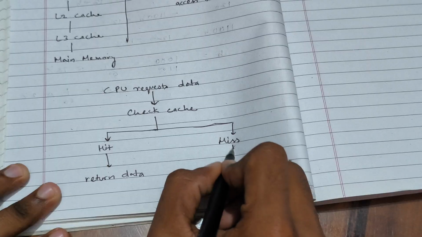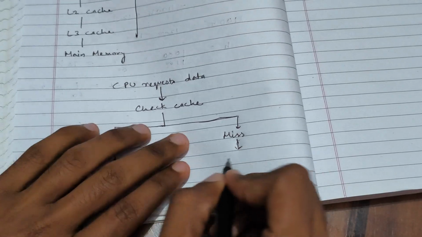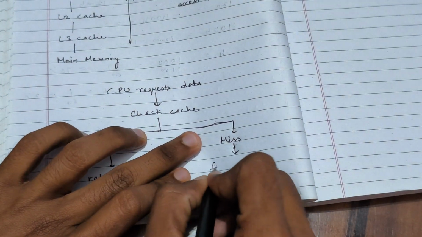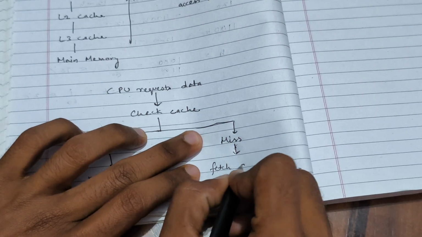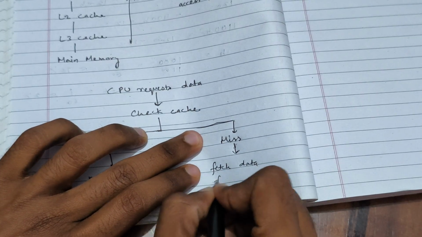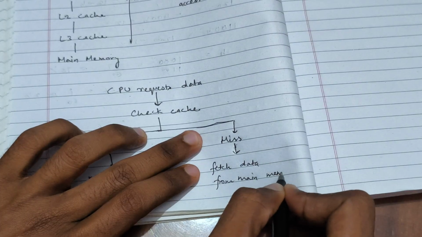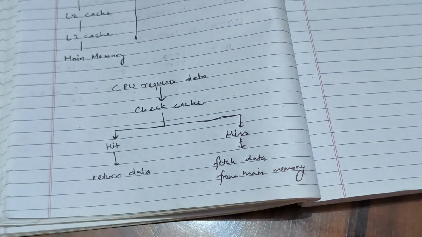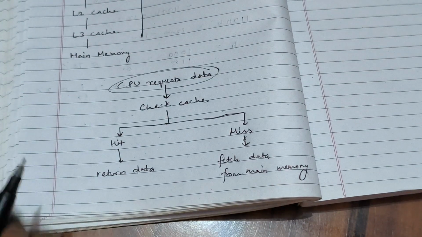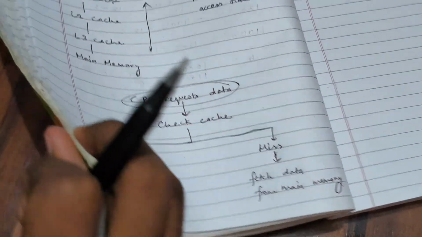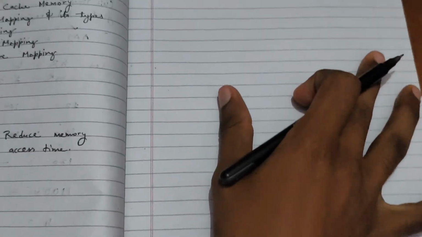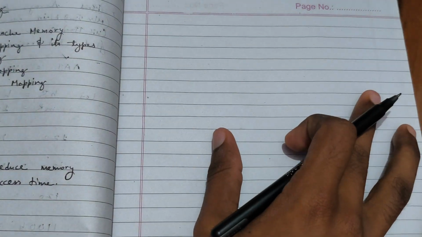While in the case of a miss, we would try to look for the data at the lower level of the memory. So fetch data from main memory. Right. So this is how a CPU requests data from cache. If it is available, it is a hit. If it is not present in the cache, then it is a miss.